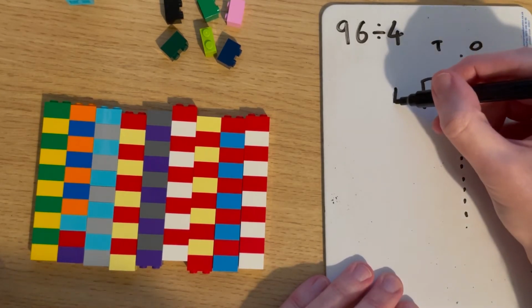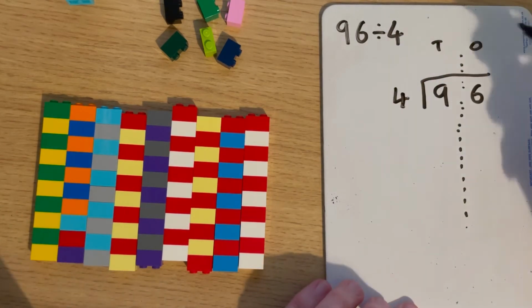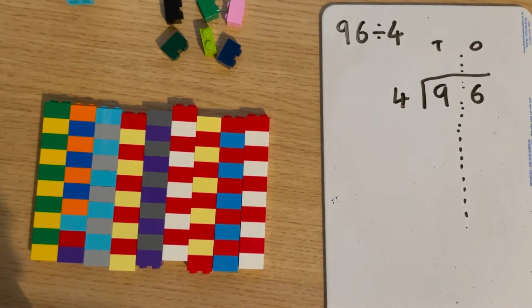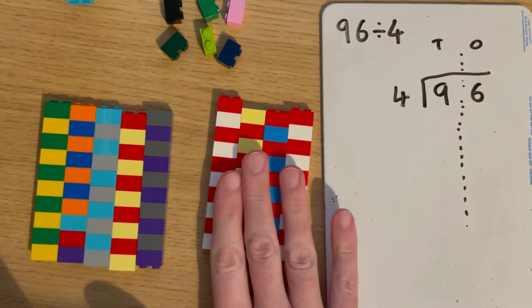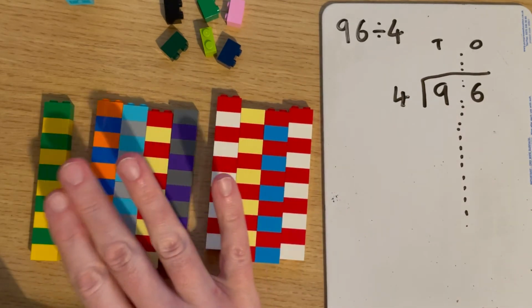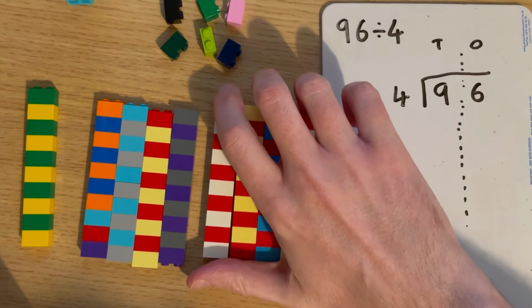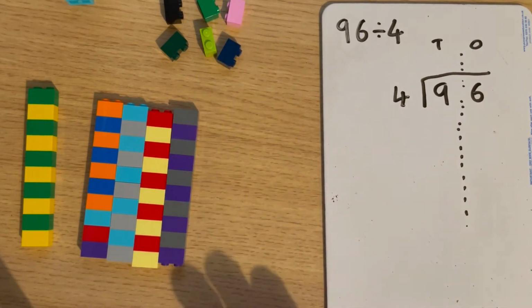96 divided by 4. Start with the tens column, which is weird. It's the only time we do that. We normally start with the ones, but in division, we're starting with the tens. So, how many 4s are there in 9? There's a group, there's a group. That's not enough to make a group without breaking it up, not while staying in the tens column.